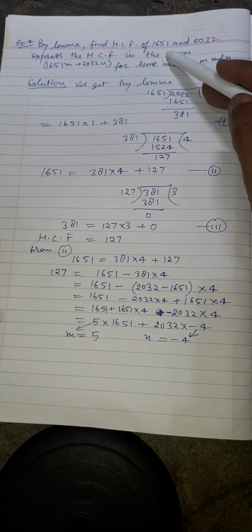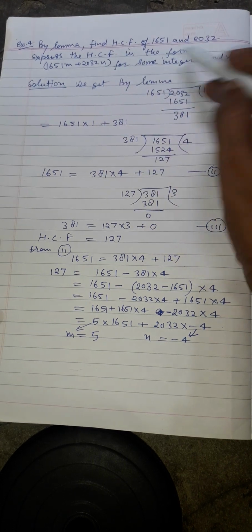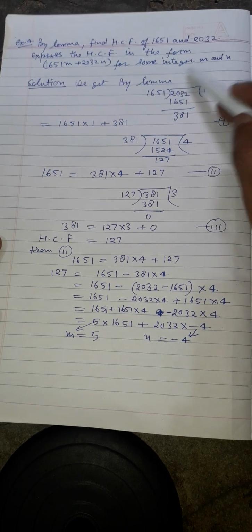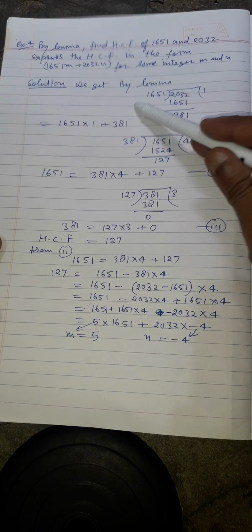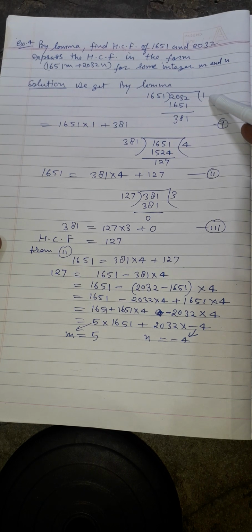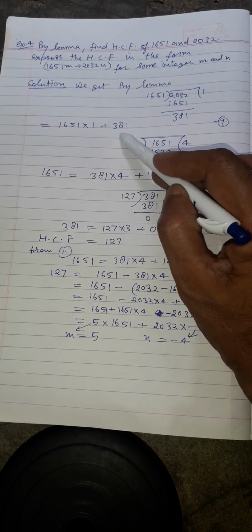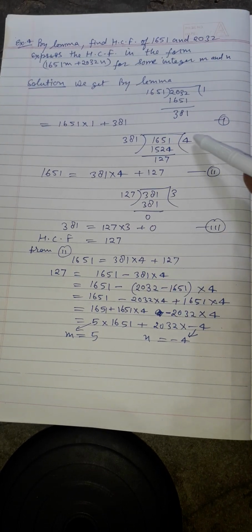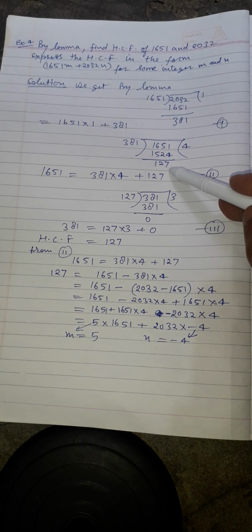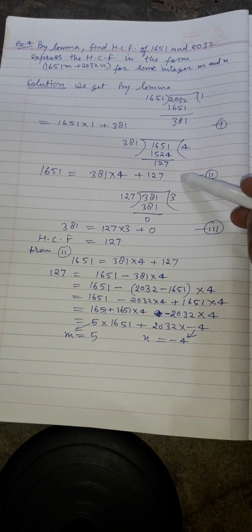Find the HCF of 1651 and 2032. Express the HCF in the form of 1651m plus 2032n for some integers m and n. We get by lemma: 2032 divided by 1651, 1 time and we get 381. 2032 is equal to 1651 into 1 plus 381. 381 4s are 1524 and the remainder is 127. 1651 is equal to 381 into 4 plus 127.